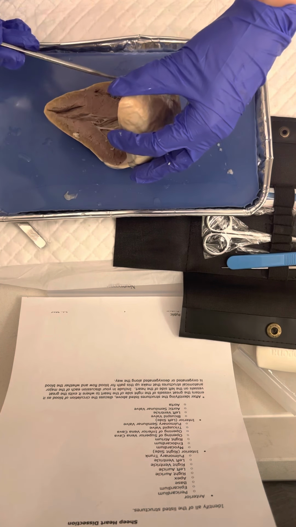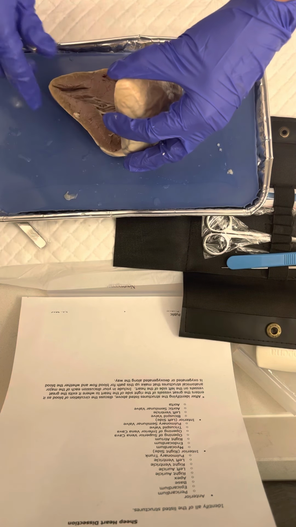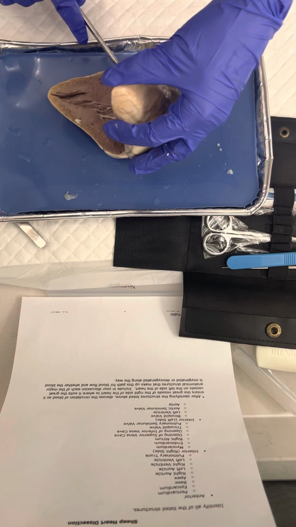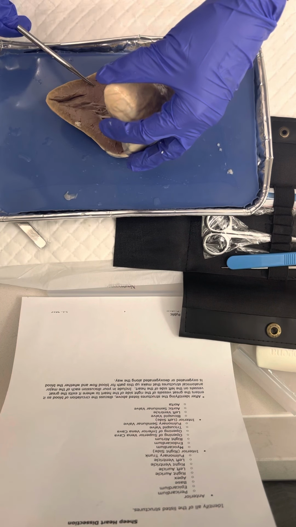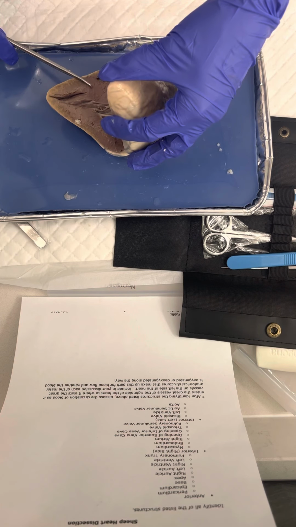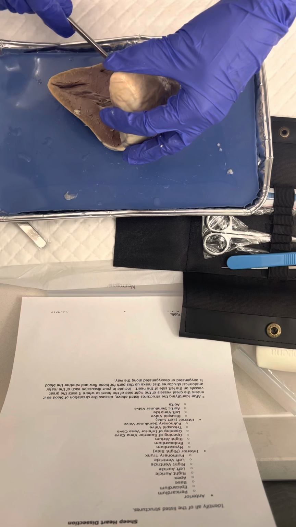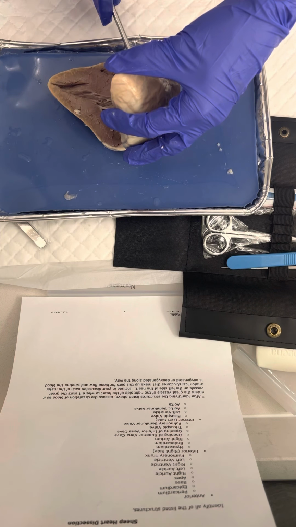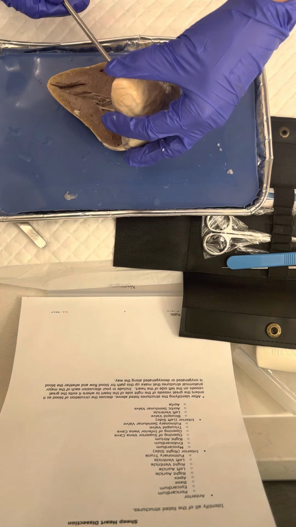As the atrium pumps, blood will flow from the right atrium into the right ventricle, and then it will go through the tricuspid valve, so up through here.